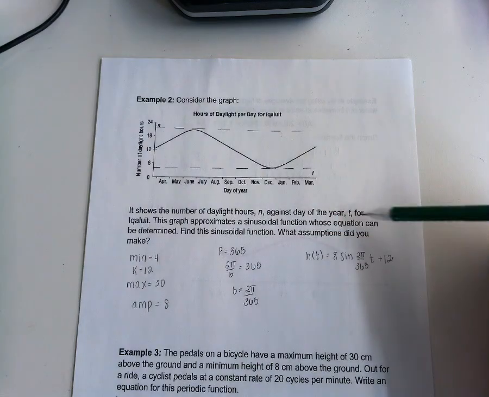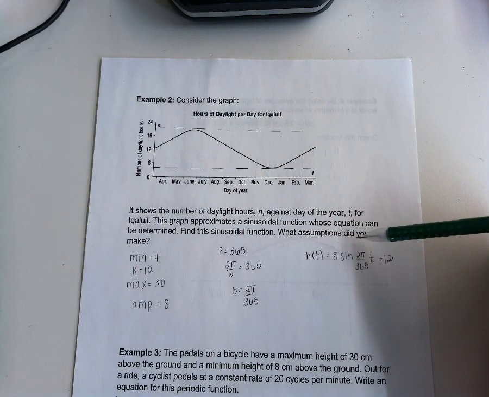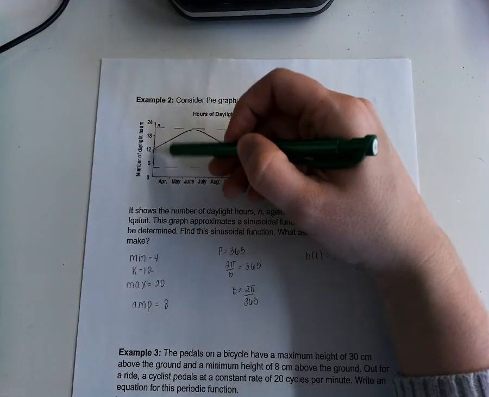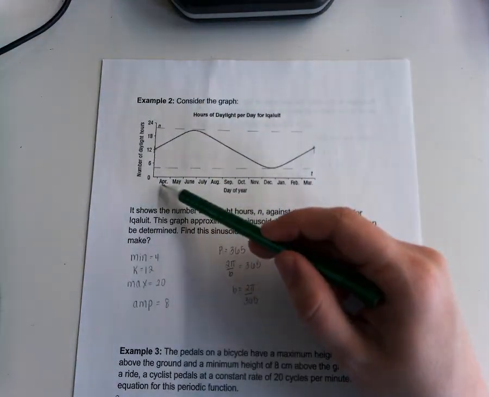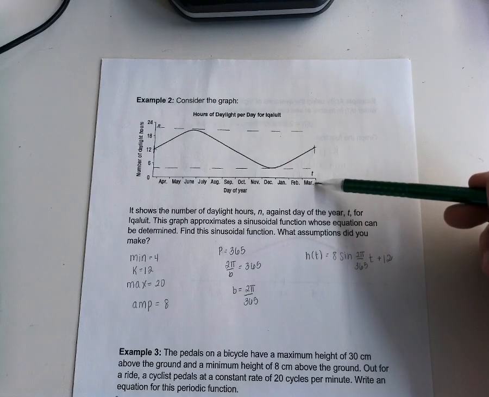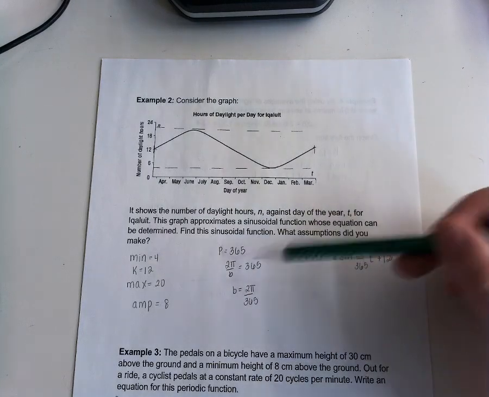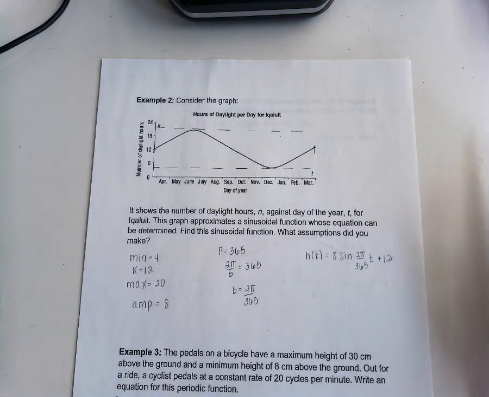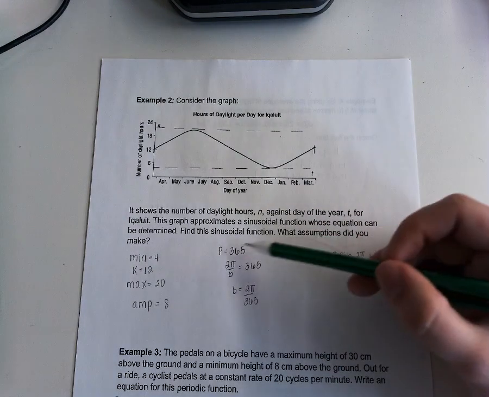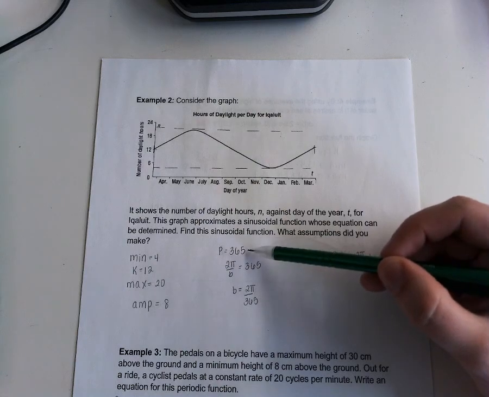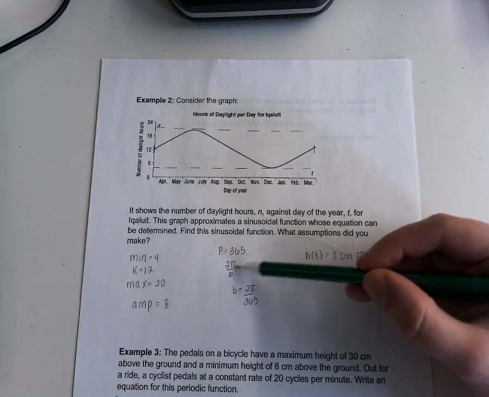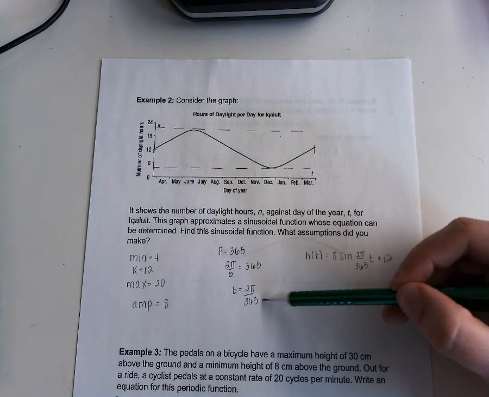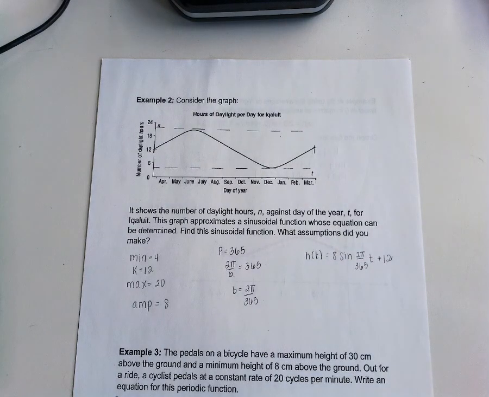Now, what we can also assume when we're looking for the period is here we have 1 full year, right? So this goes April and then it ends at March, so that would be 1 full year. We can use 365. We're assuming this isn't a leap year or anything like that. So the period is 365. That means 2 pi over b equals 365, which means the b value is 2 pi over 365.